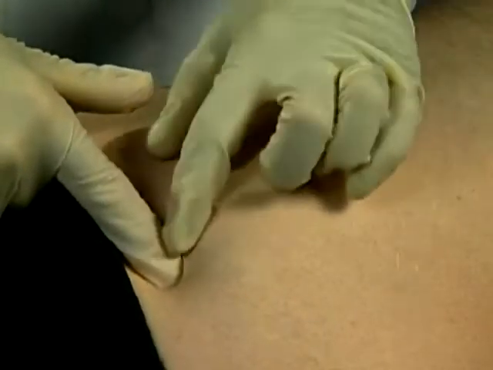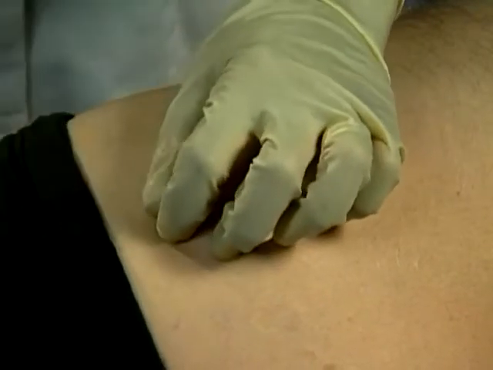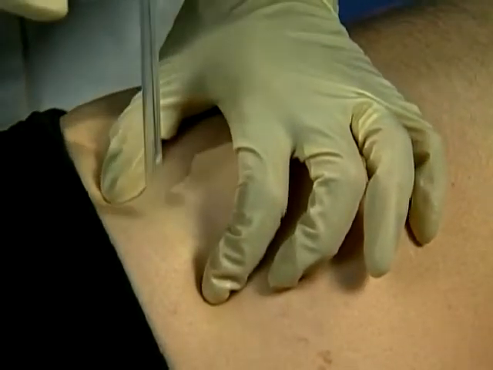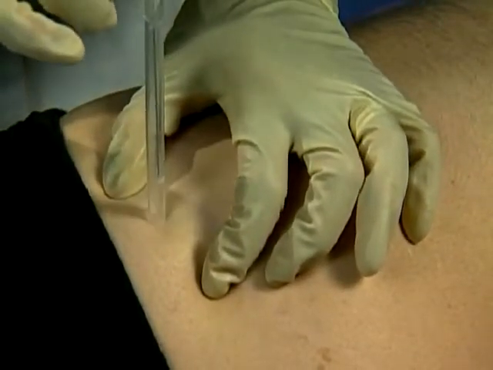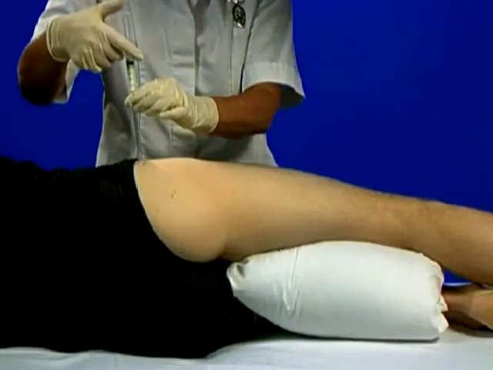Mark entry point here, clean and firmly stretch skin. Rapidly insert a 3 to 4 inch spinal needle perpendicularly. Pass slowly down to gently touch neck of femur, aspirate and inject as a bolus.